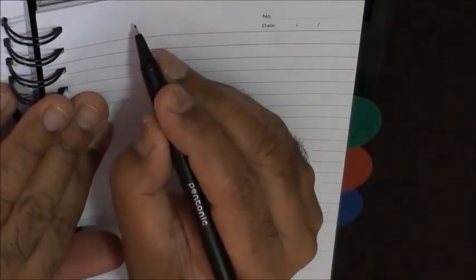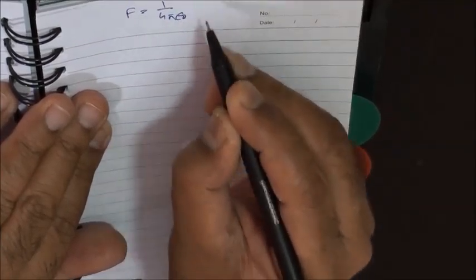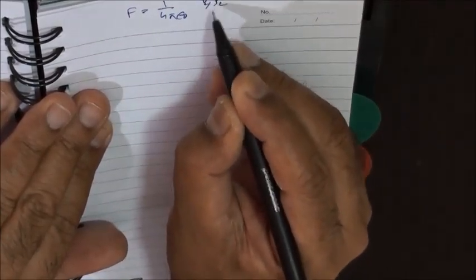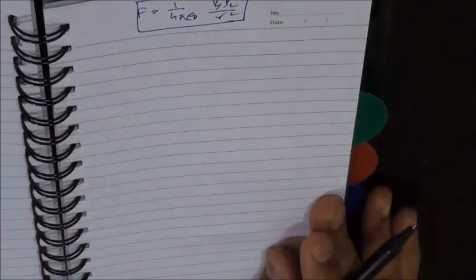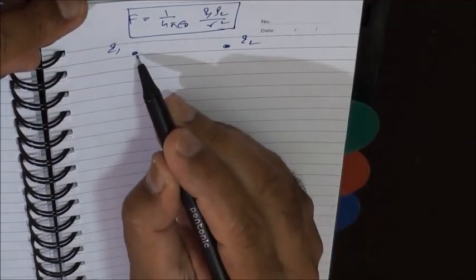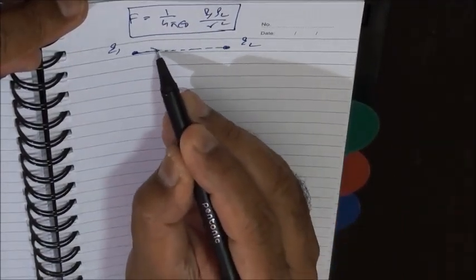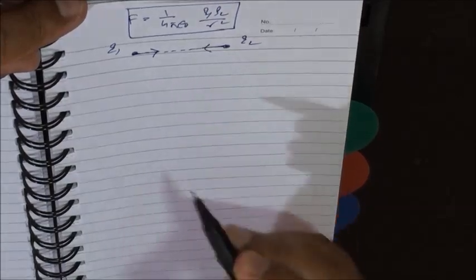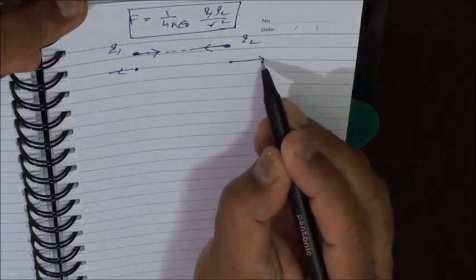Now, let us see how this force acts. If it is attractive, it is along this line. If it is repulsive, it is along this line.